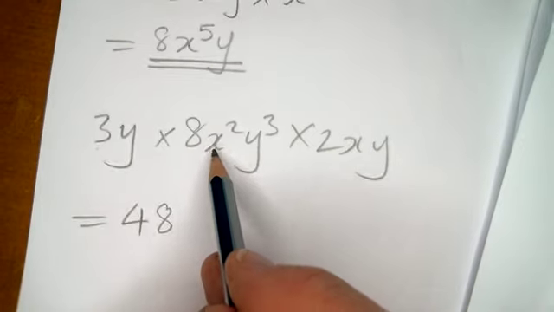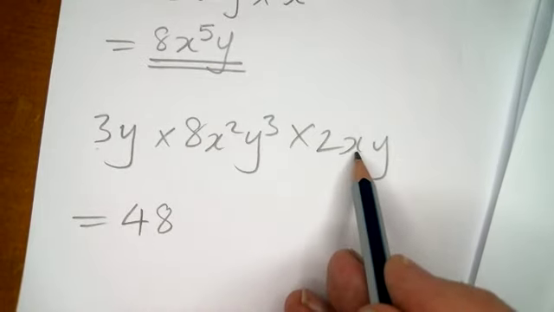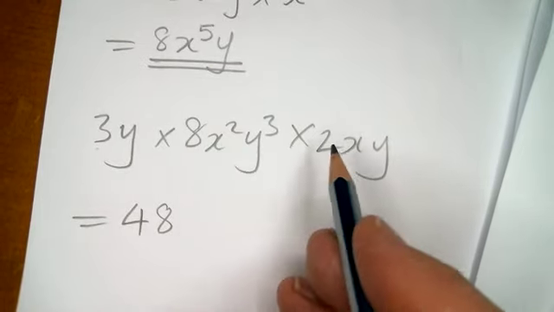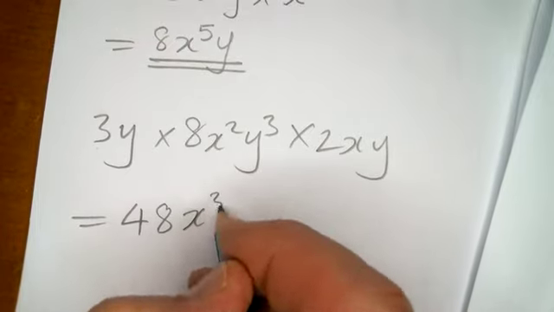Let's do the x's first, because I'm going to do it alphabetically. Well, I've got x to the 2, and that must be an x to the 1. So 2 and 1 is 3. So I'm going to write x to the 3.